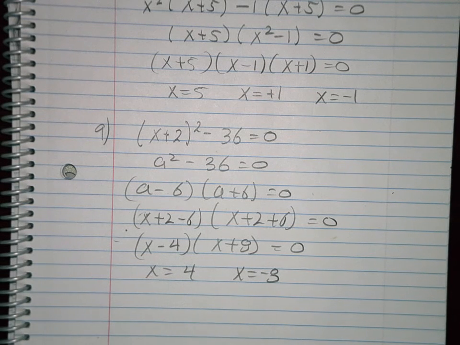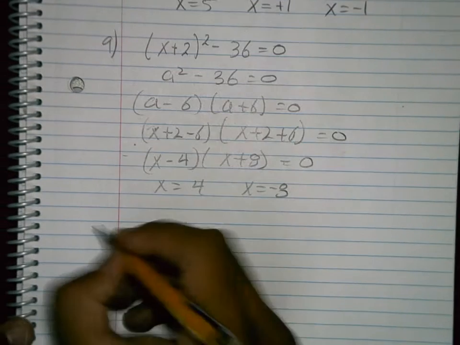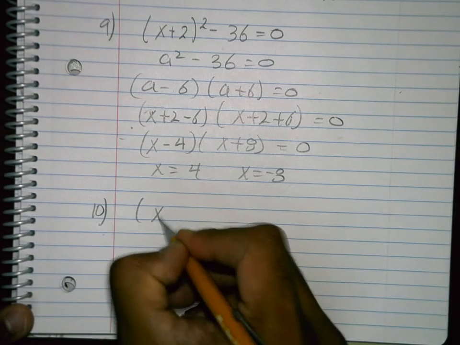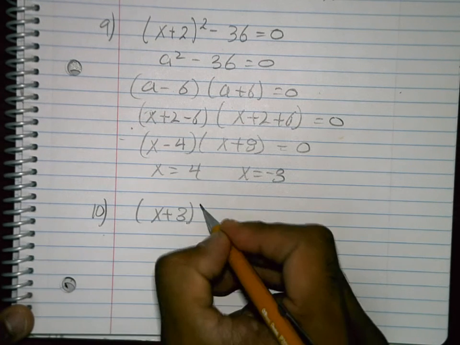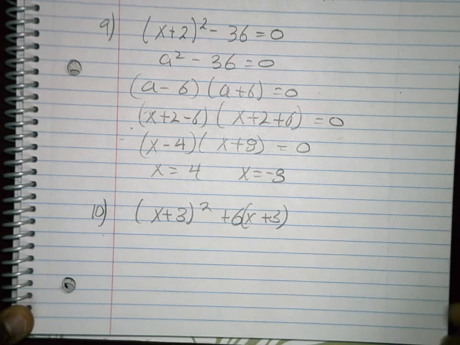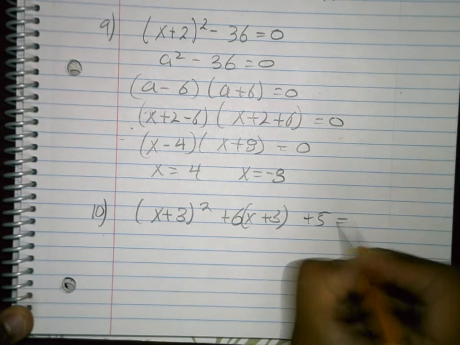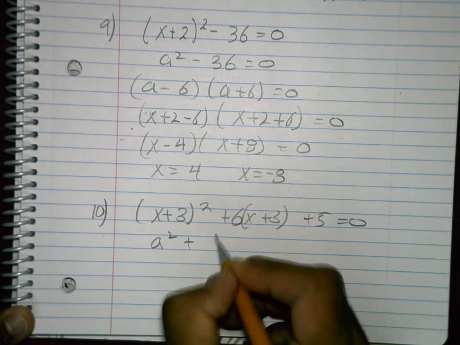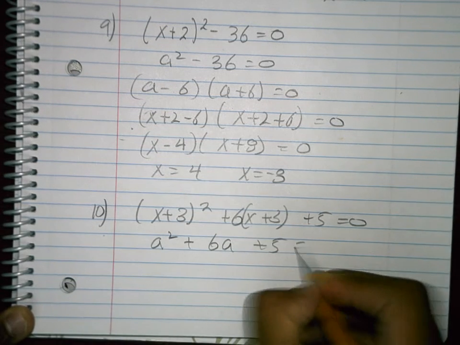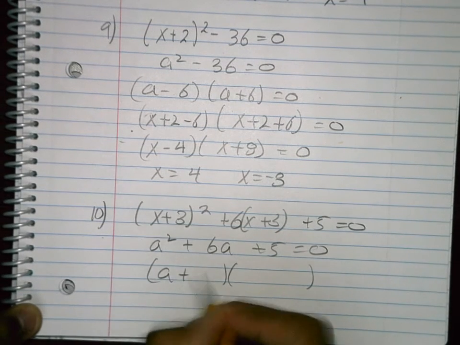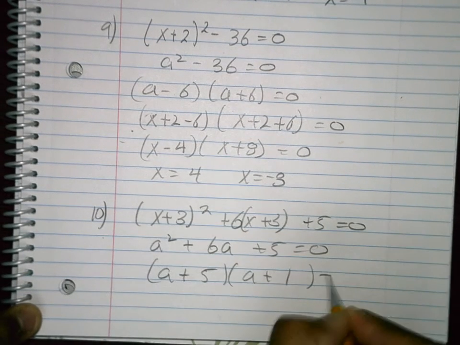10 and 11 are the same type of question, so I'm just going to do number 10. So number 10 is x plus 3 squared plus 6x, or times the quantity x plus 3 plus 5 equals 0. And then I'm going to use a substitution again. Alright, and I realize I get a plus 5, a plus 1.